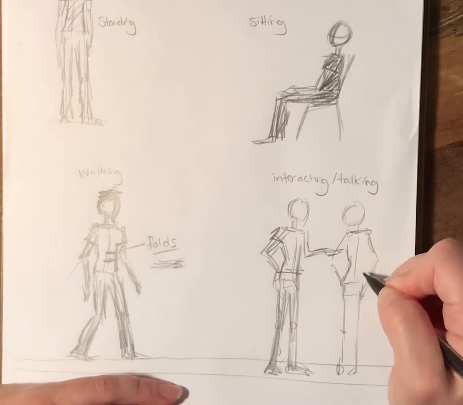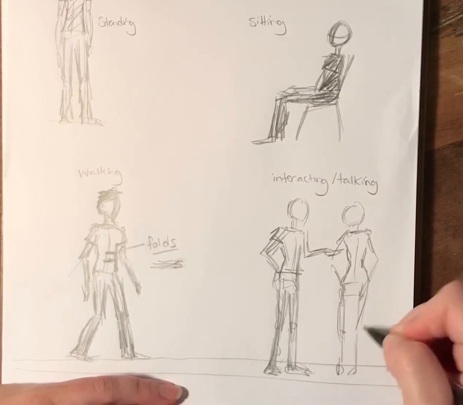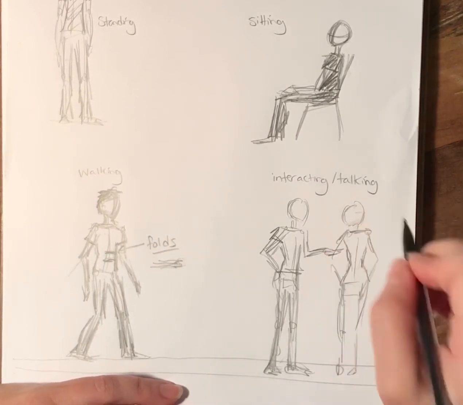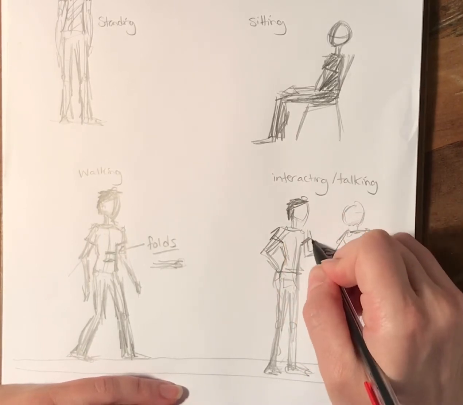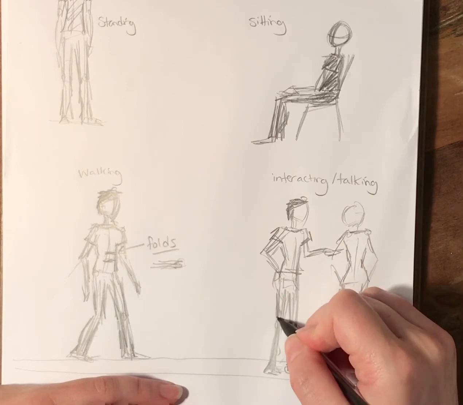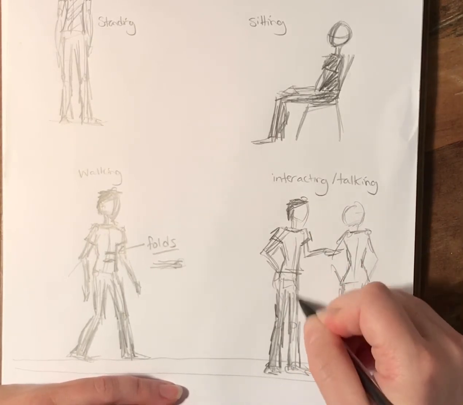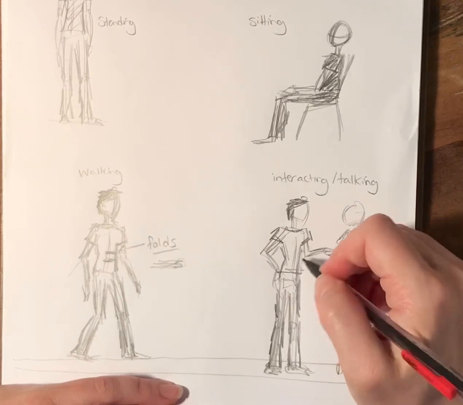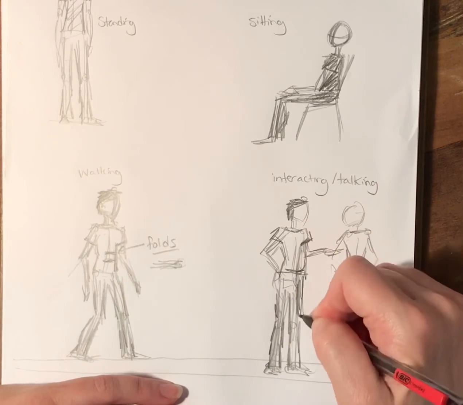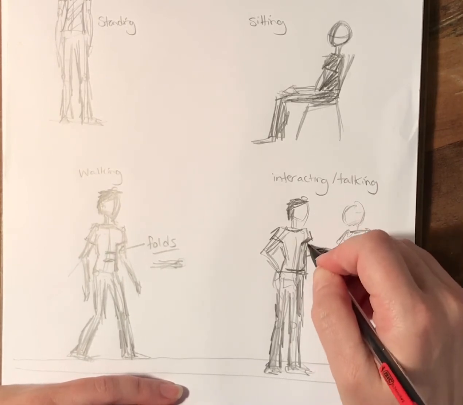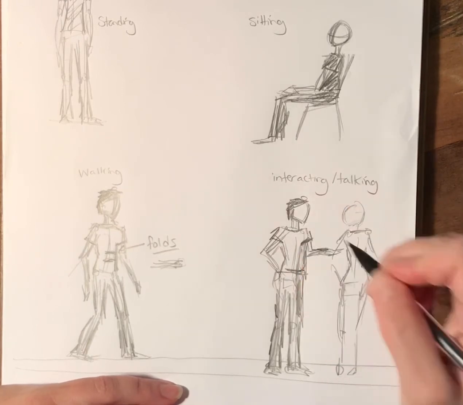And this will be a woman, so she'll be a little curvier. Okay, and I feel like he's a little too skinny, so I'm just gonna add a little more to his body.